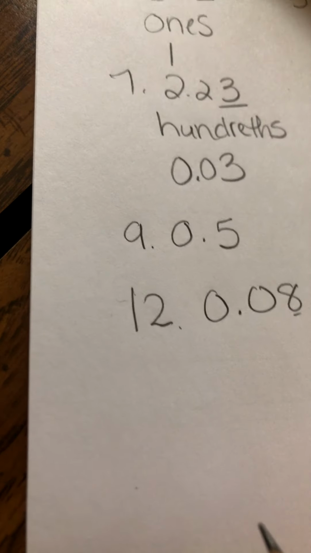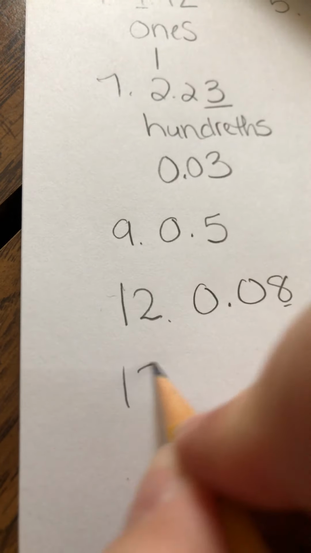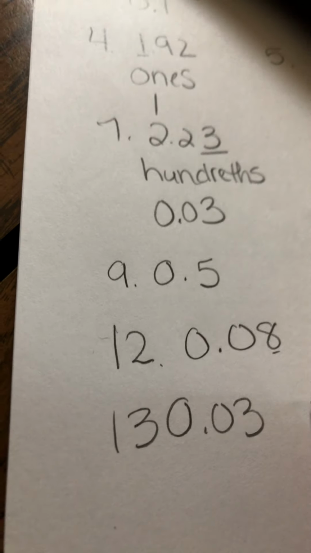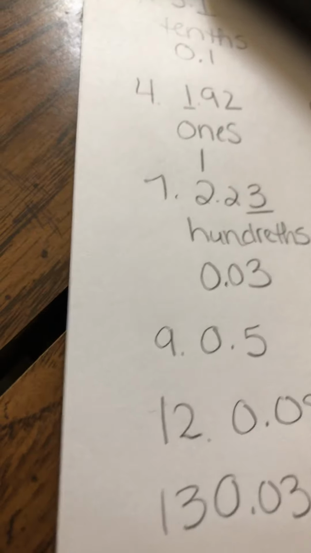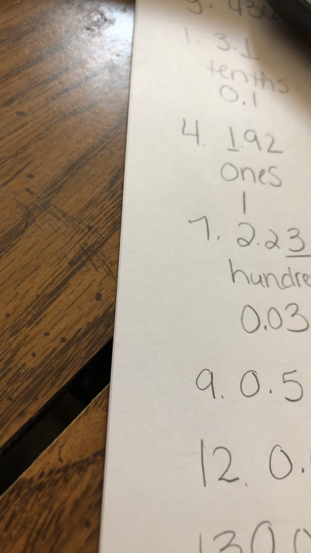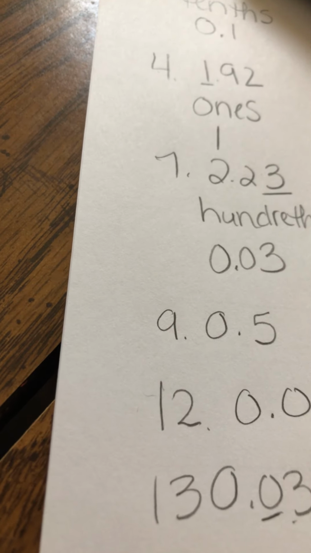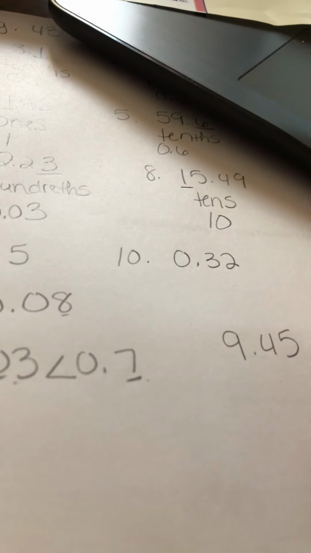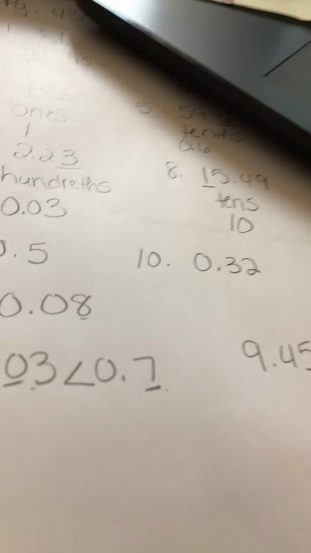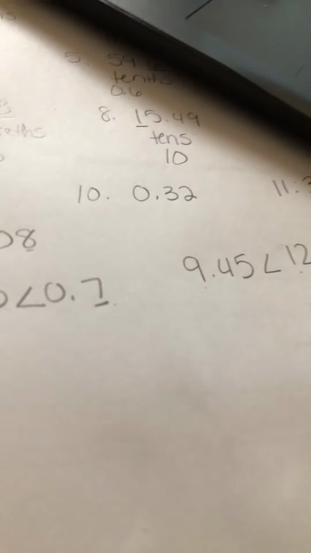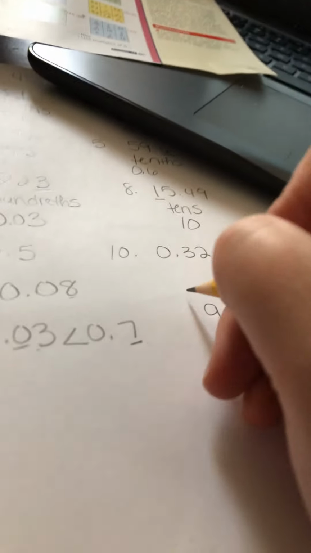In the next part, we had to compare. So number 13, we're comparing 0.03 and 0.7. So I'm going to compare my tenths place, and 7 is higher than 0. So I'm going to eat the bigger number. 9.45 and 12.8. Well, that's easy. 12 is higher than 9, so 9.45 is less than 12.8. That was number 14.